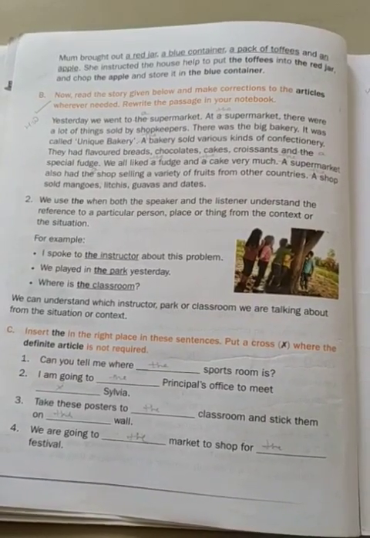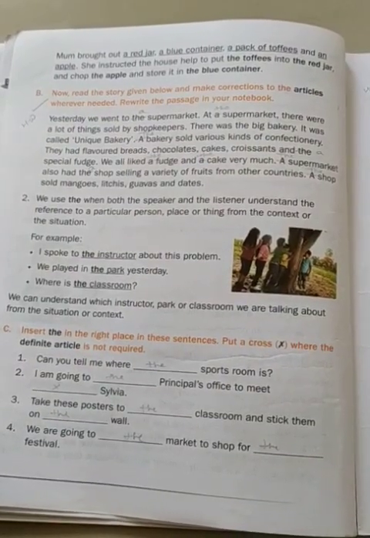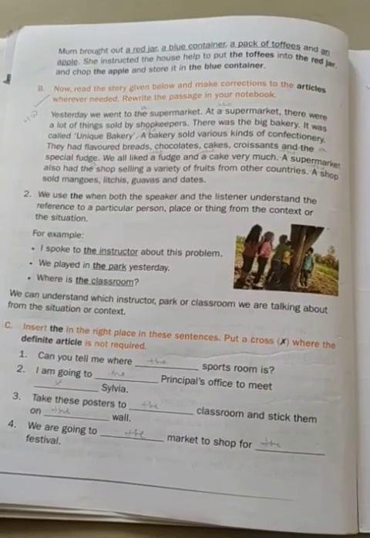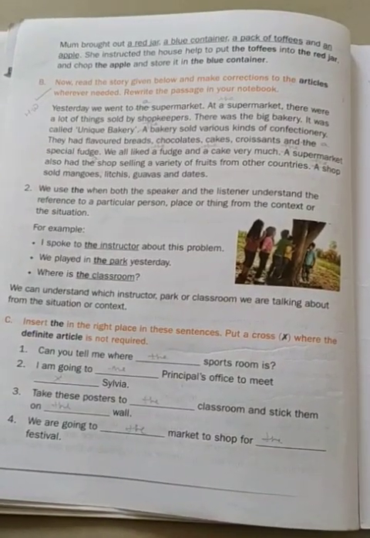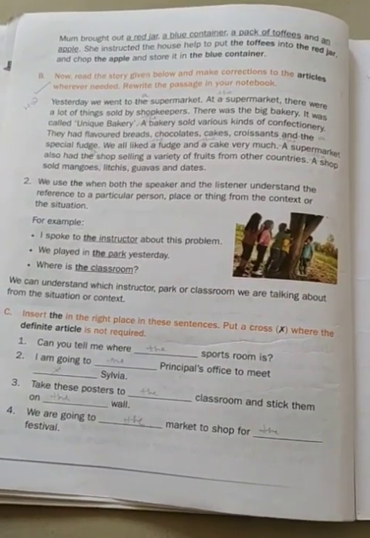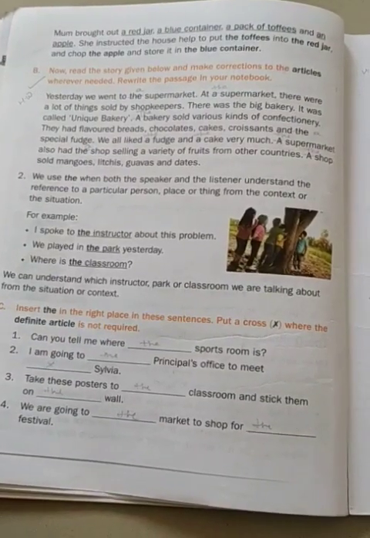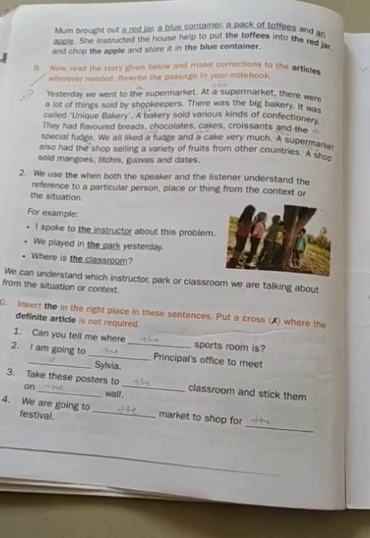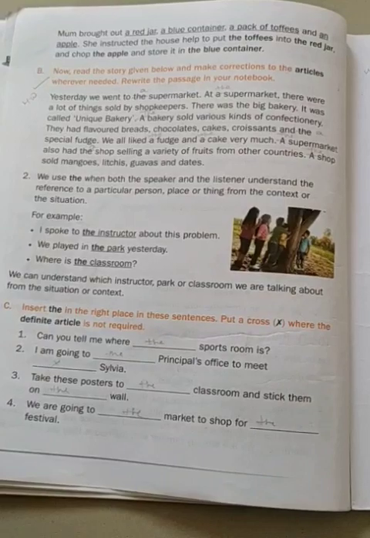Now here in this passage, red jar, blue container, pack of toffees, apple, these words were mentioned in the first sentence, but in the second sentence she referred to these words one more time. So that is why, when she used these words the first time, she used the indefinite article: a blue container, a pack of toffees, an apple, like this.